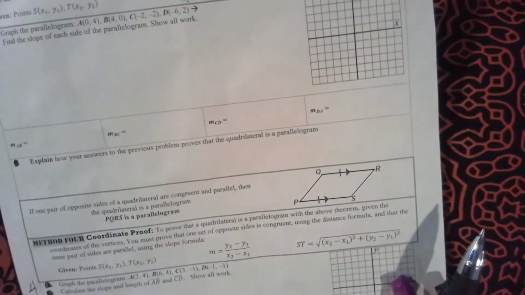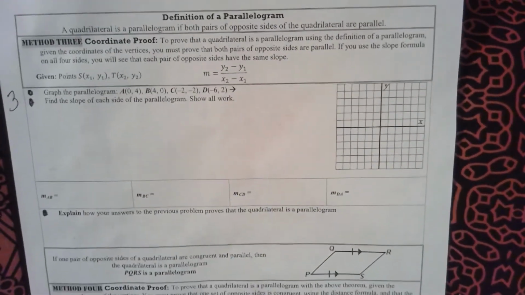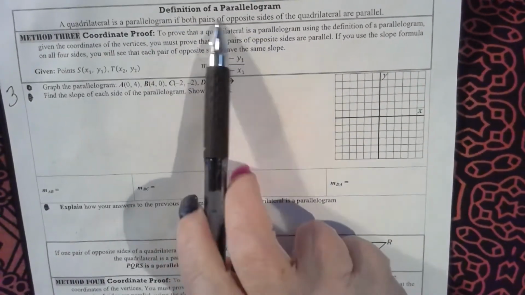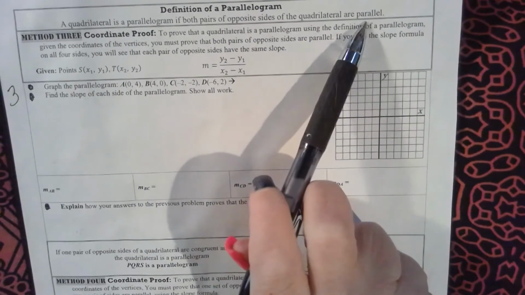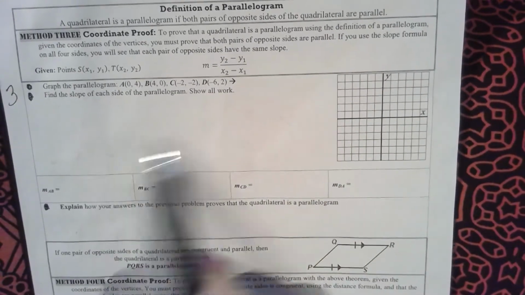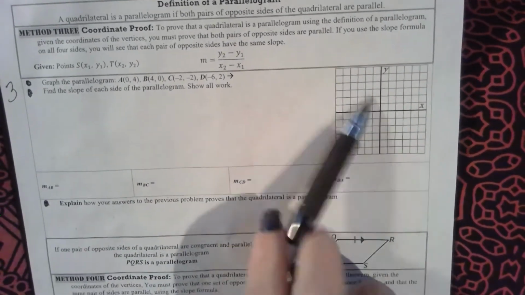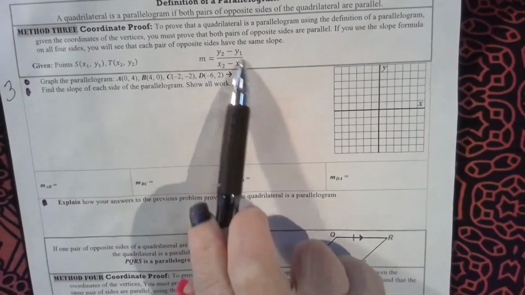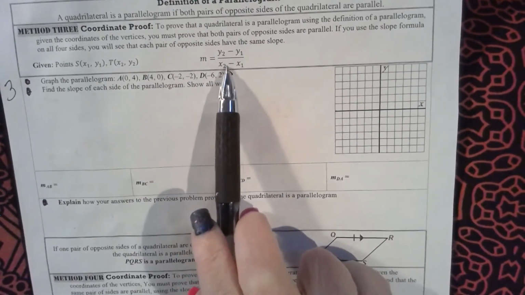So we've talked about problem number 2 here. Problem number 3. This is where we're proving it's a parallelogram based on the definition of a parallelogram, which is a quadrilateral where both pairs of opposite sides are parallel. And so in order to prove this, we have to prove that the opposite sides are parallel. And the easiest way to do that is to calculate the slope of each side. And we can do that using rise over run.